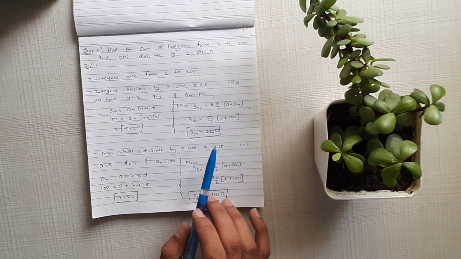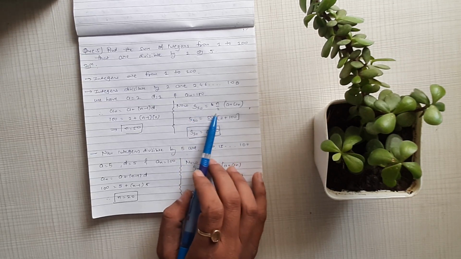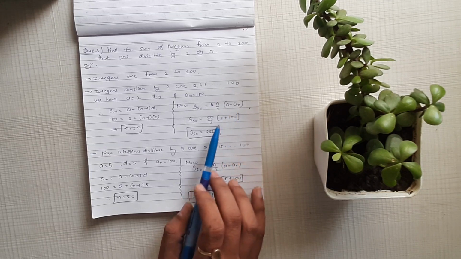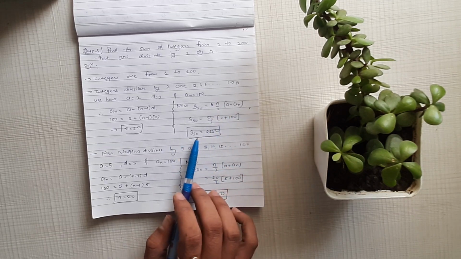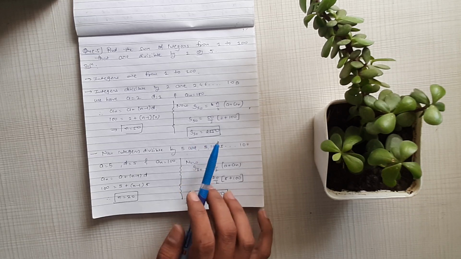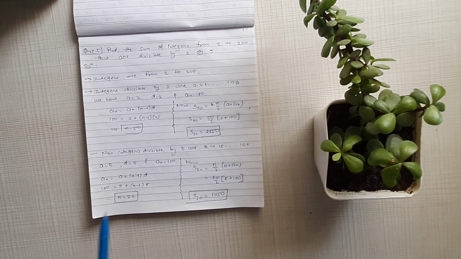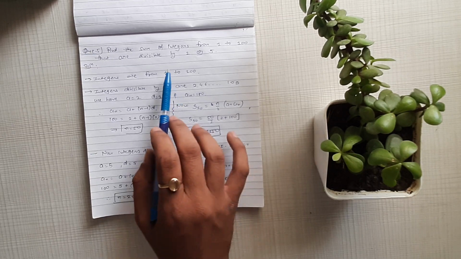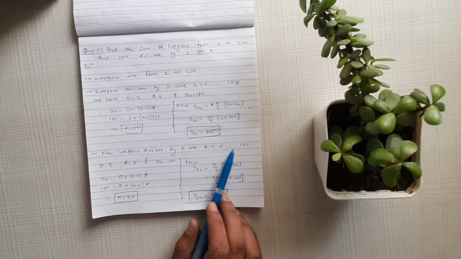Now let us find the summation of 50 terms, S50, using the formula n by 2 into a plus an. A is equal to 2, an is equal to 100, and I am getting S50 is equal to 2550. Now I will find the summation of integers which are divisible by 5. Those numbers from the integers 1 to 100 are 5, 10, 15, 20 and so on.